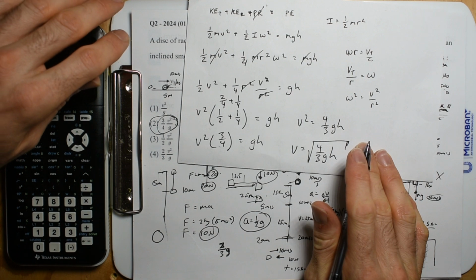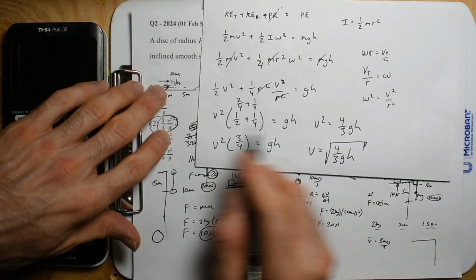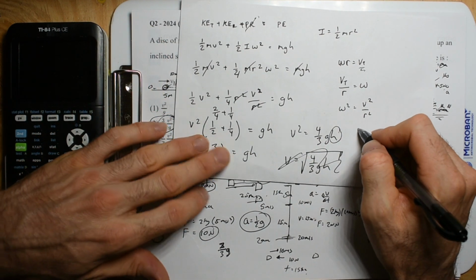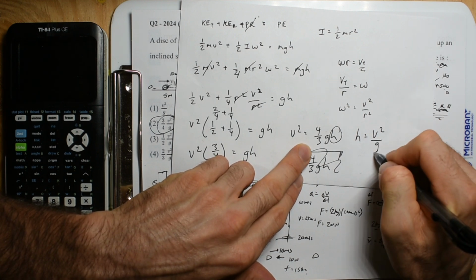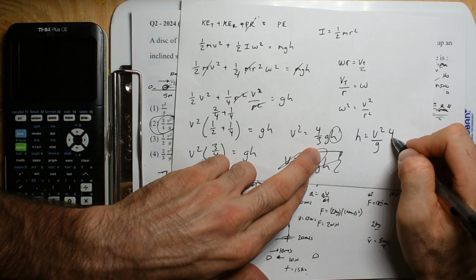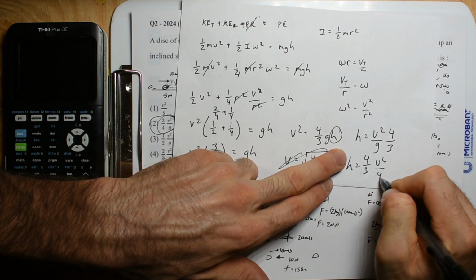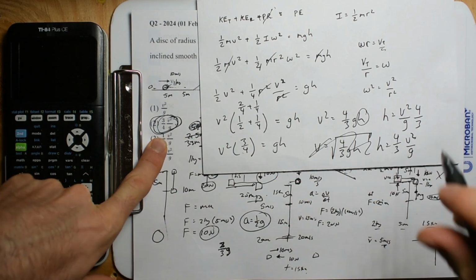And whoa. No. They just want the height in terms of v. Oh, what the hell are we even solving for? They want to solve for height. So we're saying height is v squared divided by g, and then 4/3. Or height is 4/3 v squared divided by g. And sorry for the sloppy handwriting, but hell yeah, we did it.